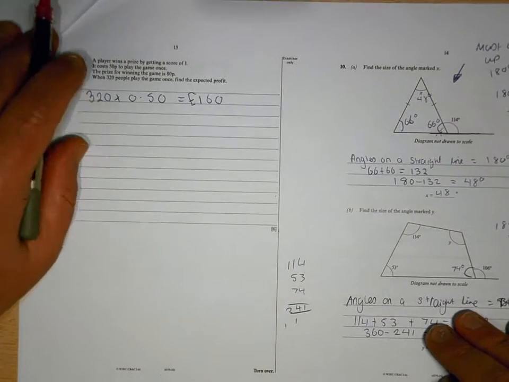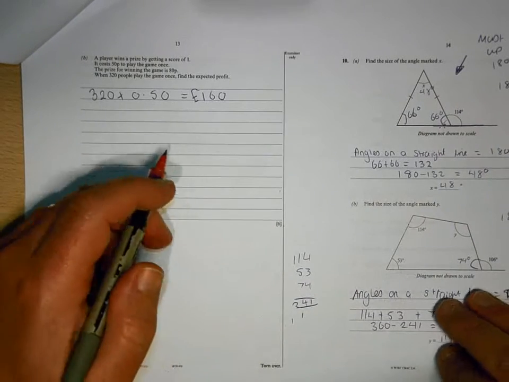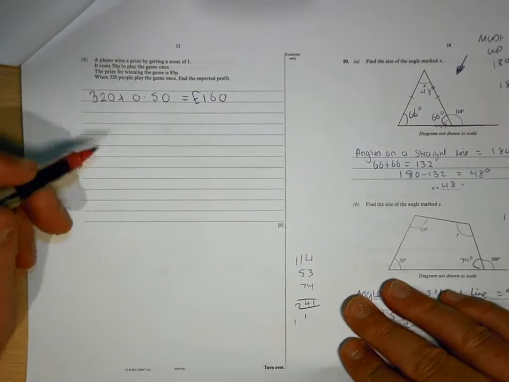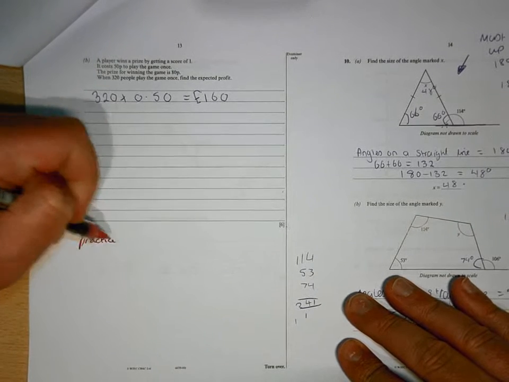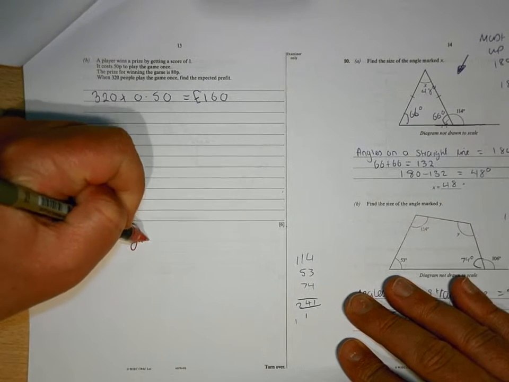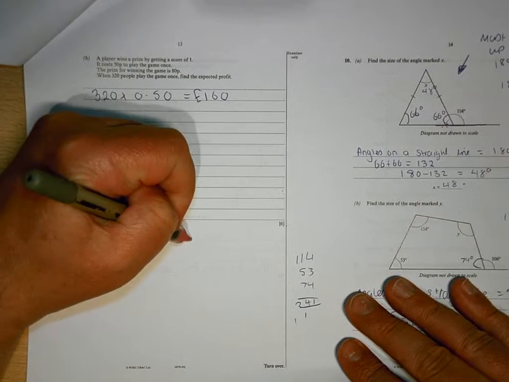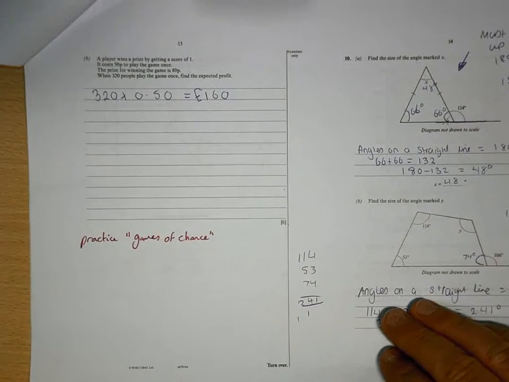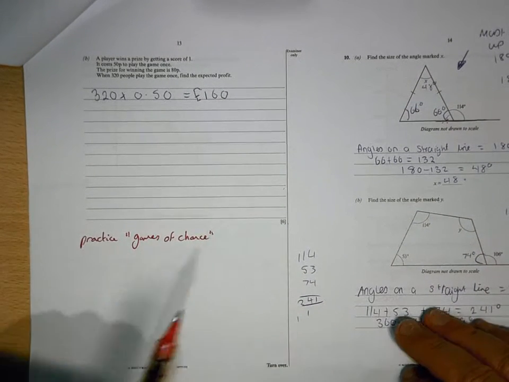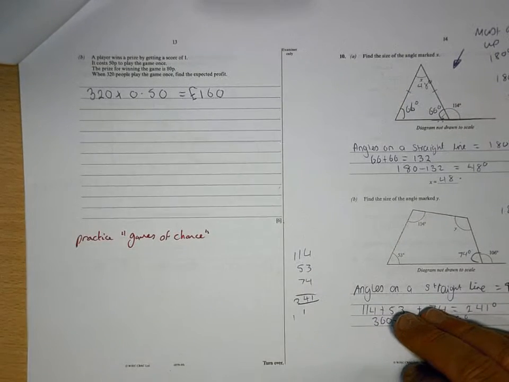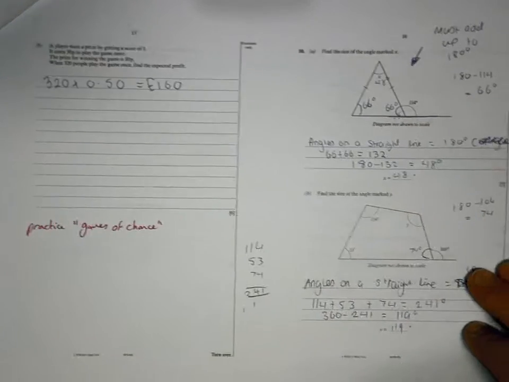So take a look how I work through this question on my video clip, and then for you to practice, on my topics pages, print off the work on games of chance, have a look at how I work through this first, and then see if you can answer the questions on games of chance.